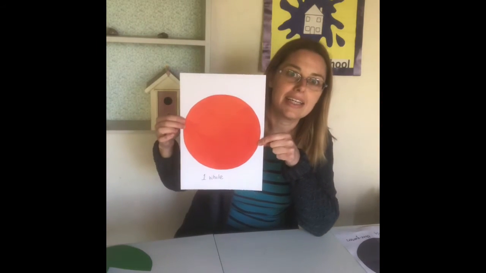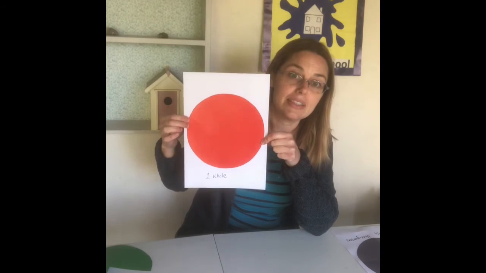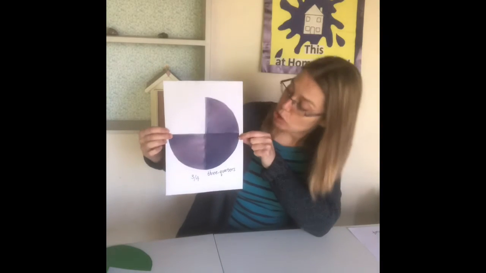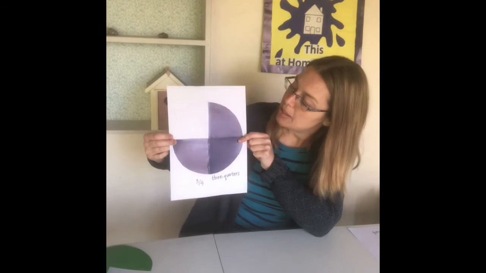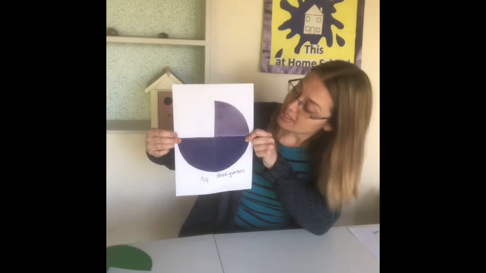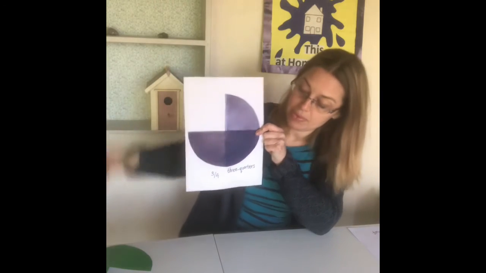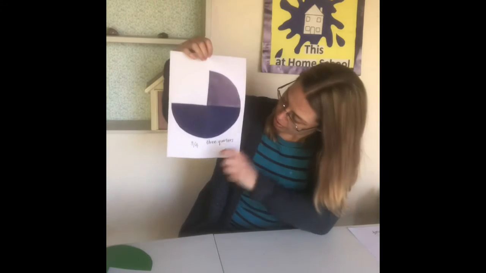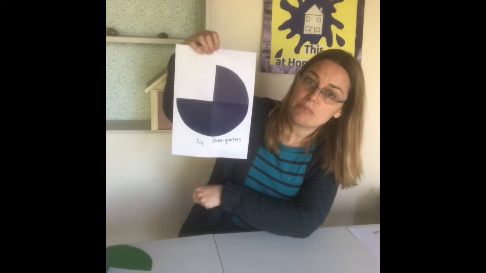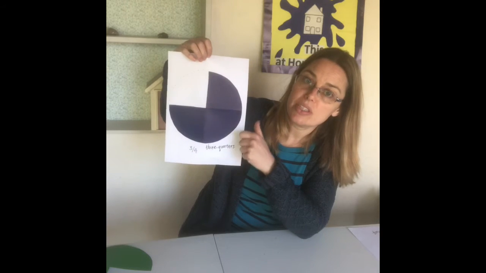I'm going to try and show you some fractions. So here we go first. Here's our cake. This is our whole cake. This is one whole. Now I've done some chopping up of my cake and I've chopped it into 4 pieces, but of those 4 pieces I only have 3 because the other one is here. So I have 3 out of 4 of those pieces, so it's 3/4 of my cake.